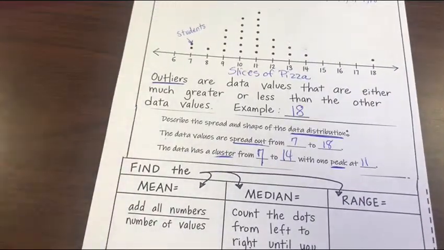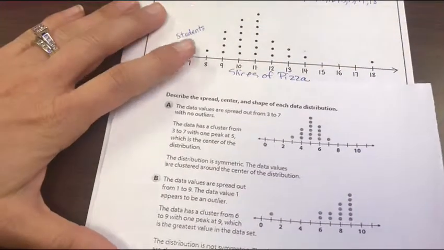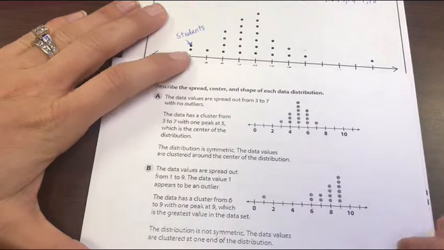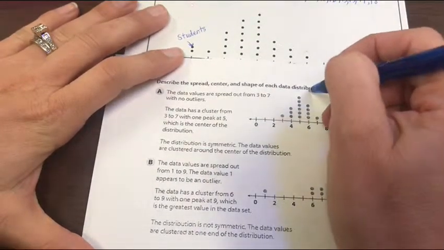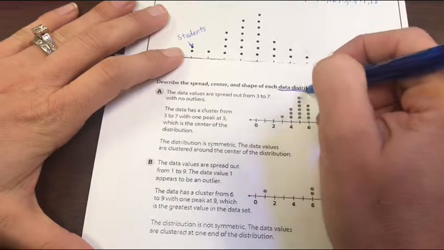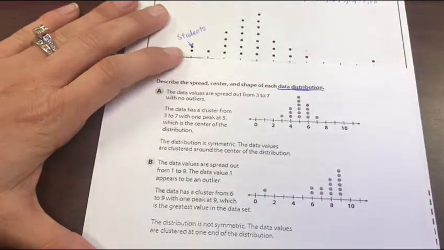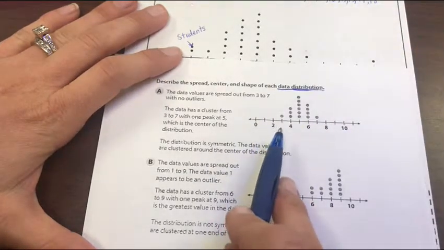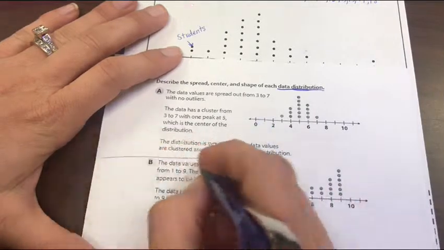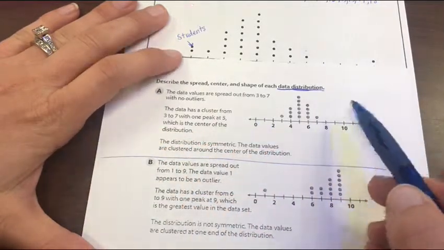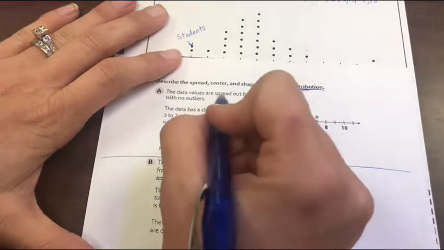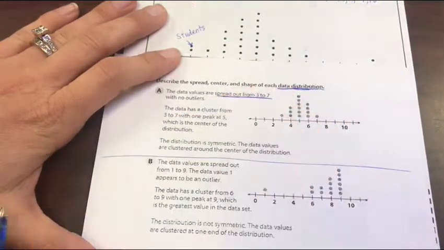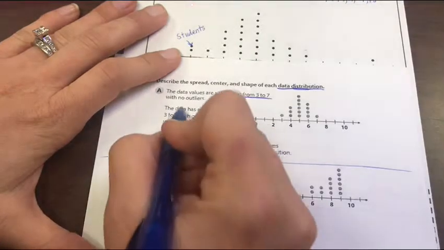First off, we have another part of our notes, and it looks like this. This is just talking about what other kinds of words they might use when talking about the shape of the data distribution and how it's spread out. So we have 2 dot plots. We have A, and how this is described is it says the data values are spread out from 3 to 7 with no outliers.